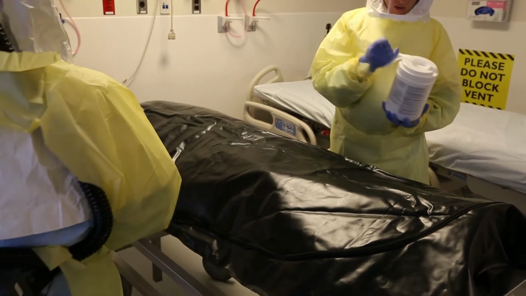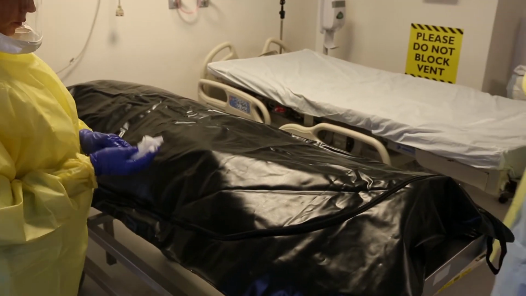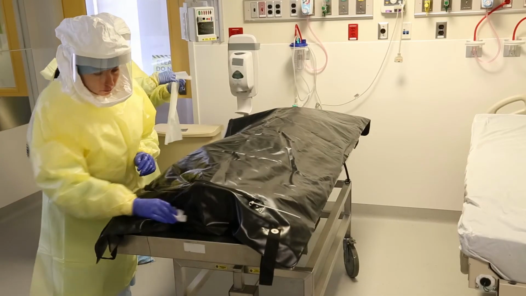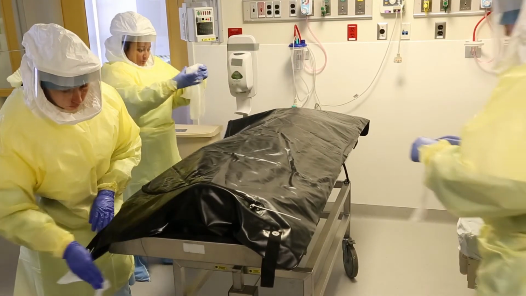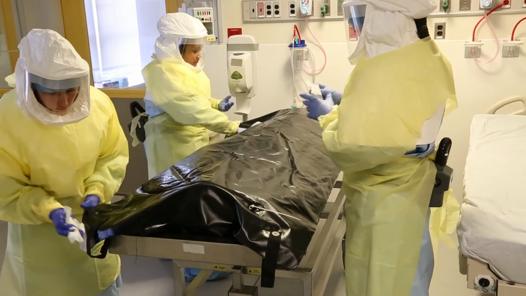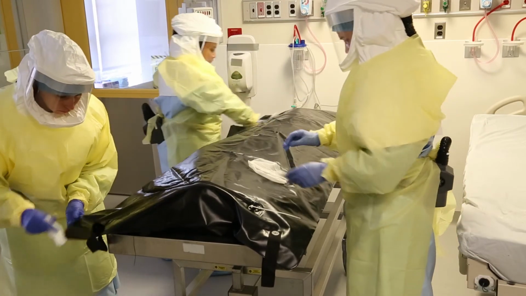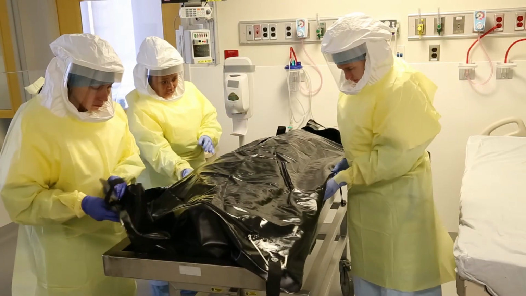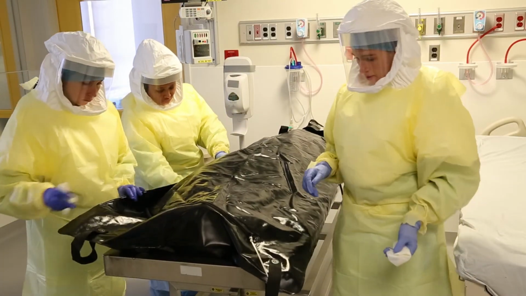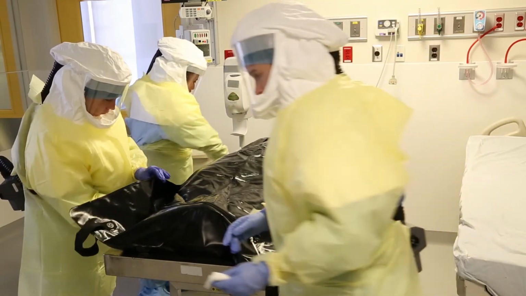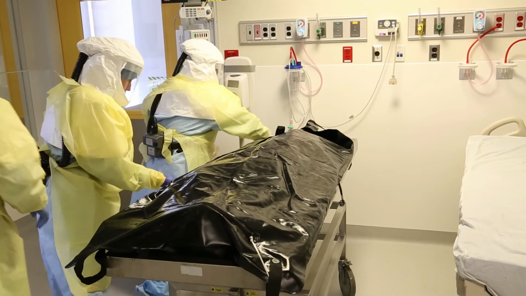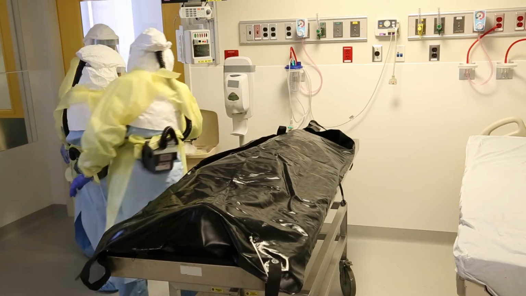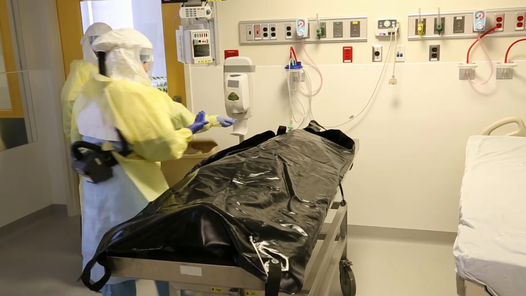Be sure to wipe down any handles or exposed parts of the mattress. Make sure you disinfect the bottom of the body bag and the entire gurney. Perform hand hygiene.